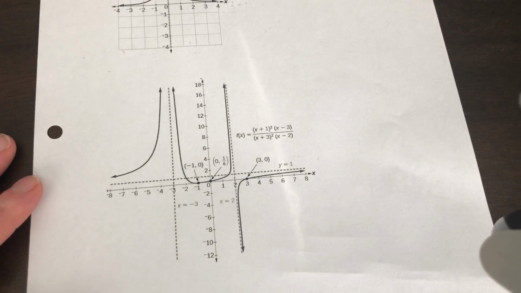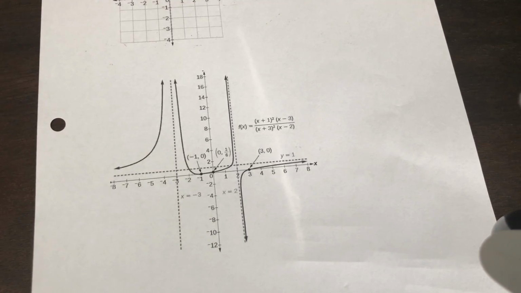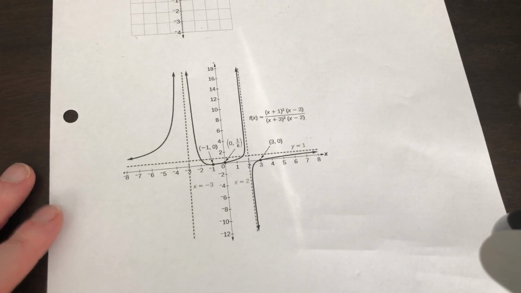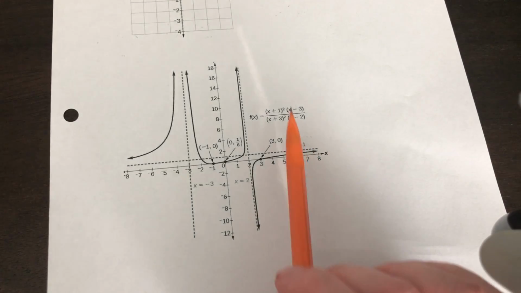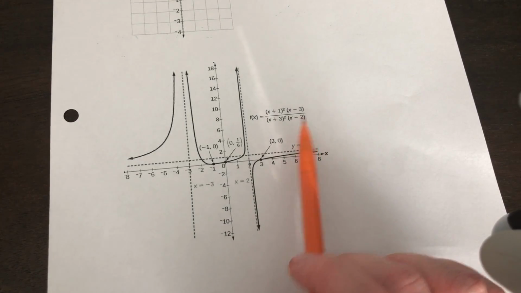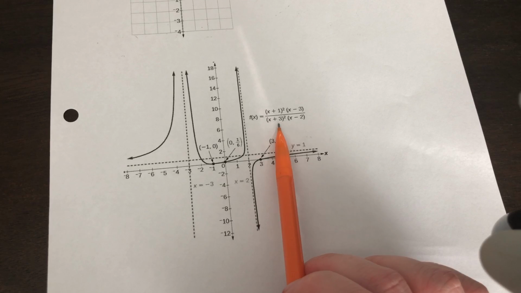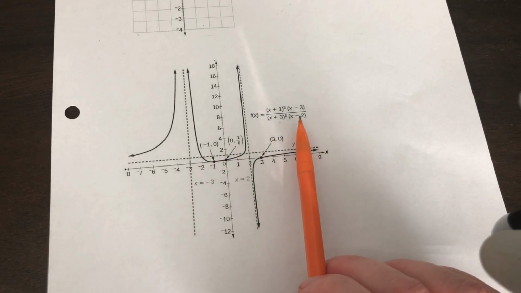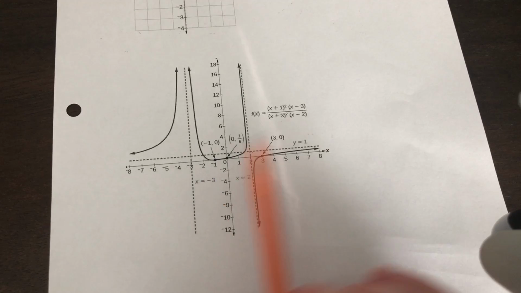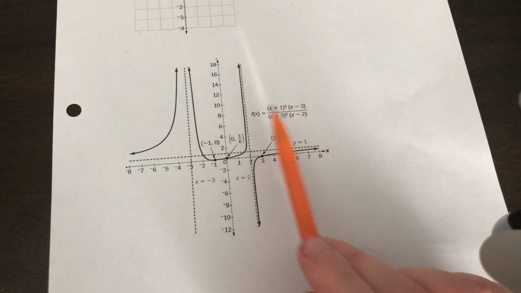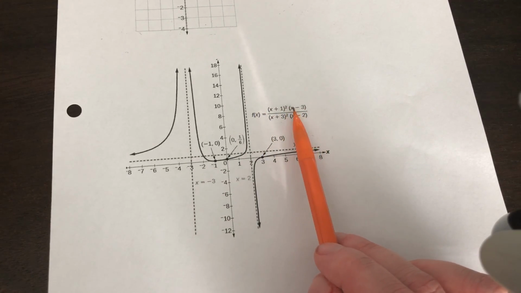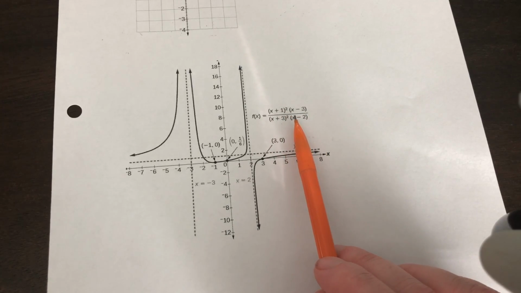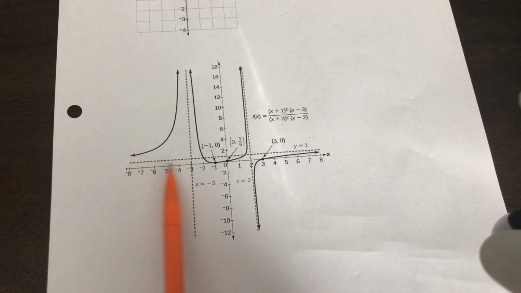Okay, and so we got something like this. And just kind of looking at the graph, we're not going to really go through it because it already gives you the answers. So from this, we can see that we're going to have vertical asymptotes at X is equal to negative 3, and X is equal to 2. Now, if we're looking at horizontal asymptotes, this is X cubed on top and X cubed on bottom, so it should line out to the line Y is equal to 1, and we see that.